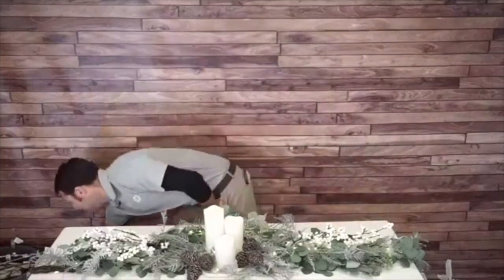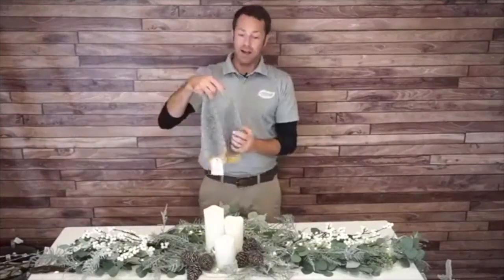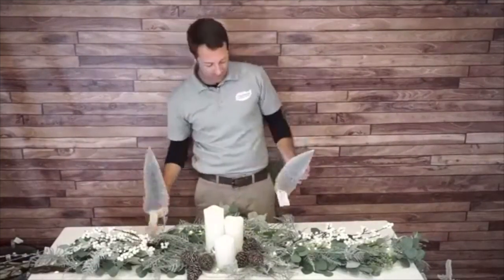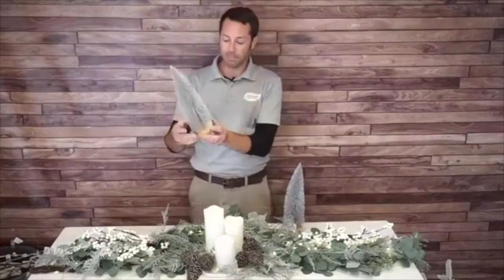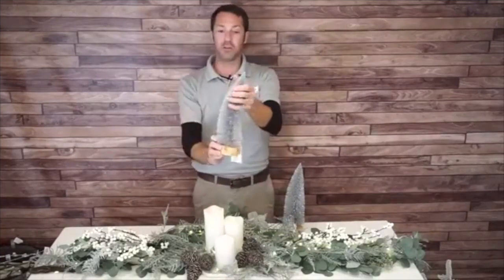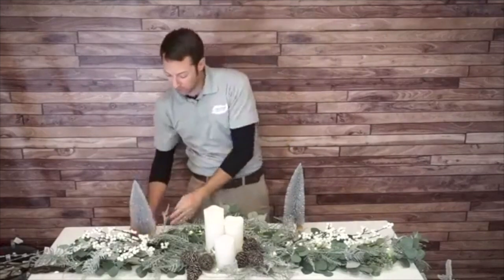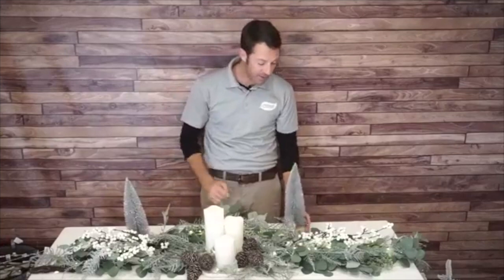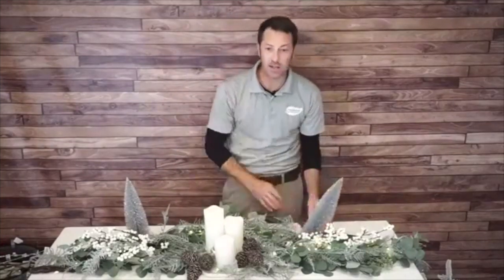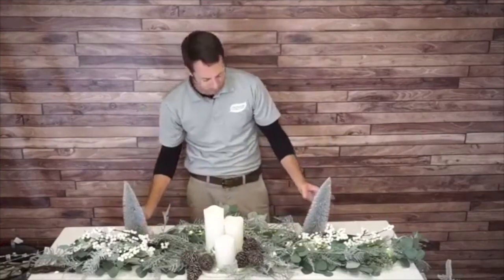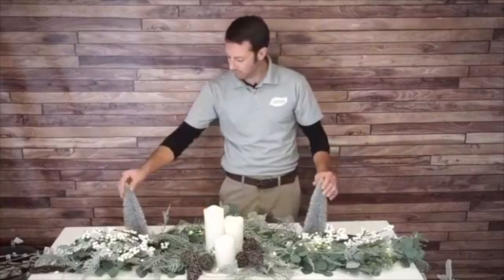I've also got these, which have really come back into fashion, tinsel trees, I guess you could call them, bottle brush trees. These are really, really fun. This one actually has lights in it, so we could turn these on if we wanted to. Could use those if we need a little bit of height. So I kind of like that. Let's leave those there for right now. I don't know if I'll keep them, but maybe not.